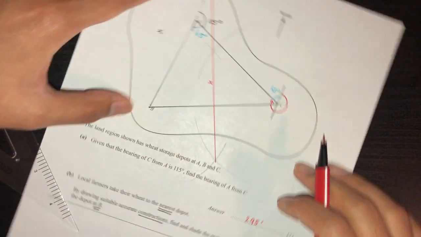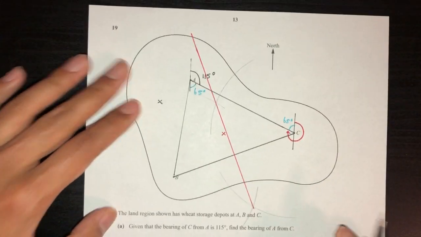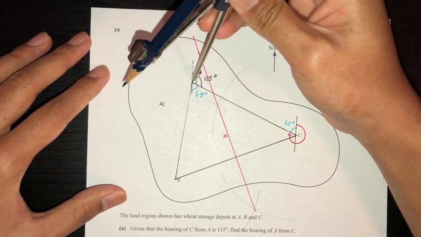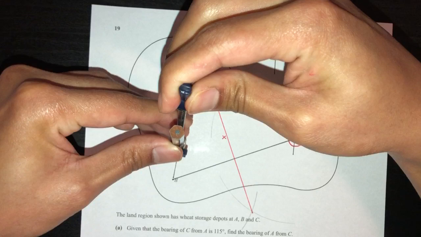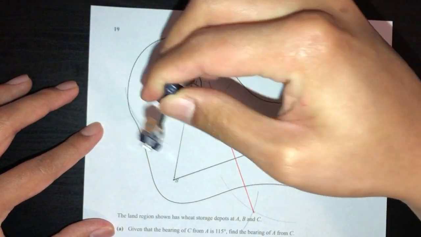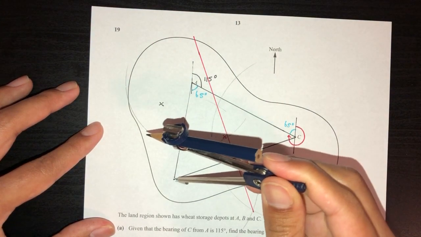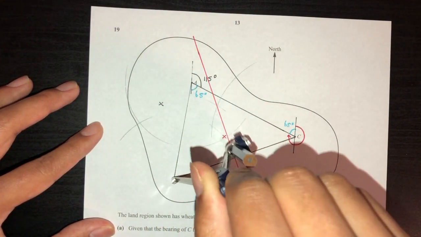Now I also have to draw another one for this one as well. Same steps, going to your point A, you have to measure a distance more than halfway and then draw an arc here and another arc here, and going to your point B, intersect the two arcs.